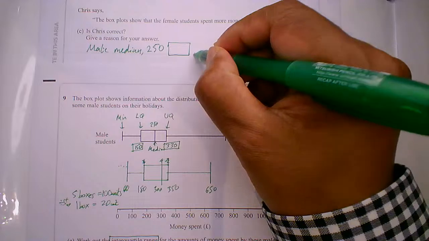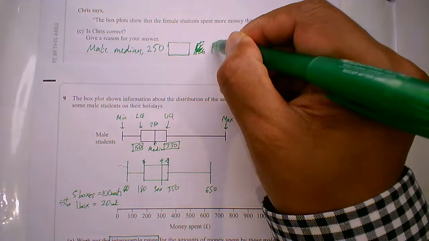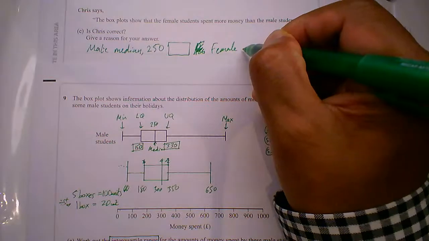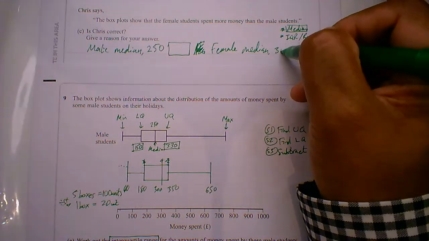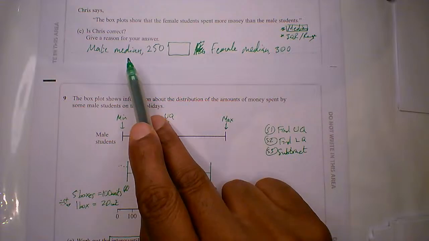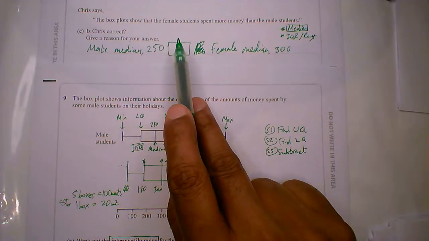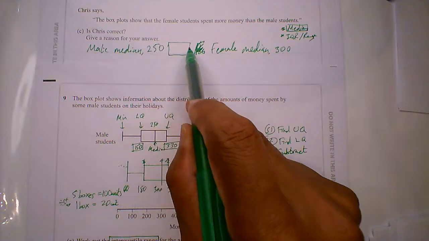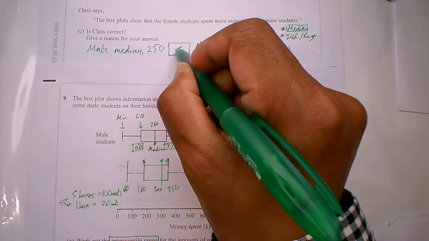So female median is 300. I've only stated what the male one is and what the female one is. I haven't compared them yet. So 250 is less than 300, so I'm going to put that sign there, my inequality sign.